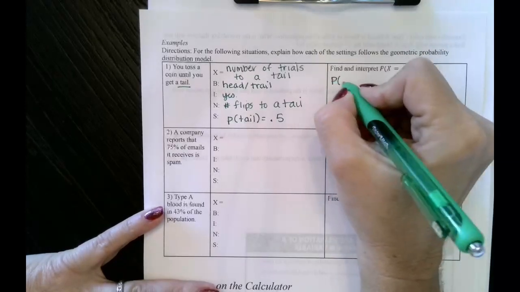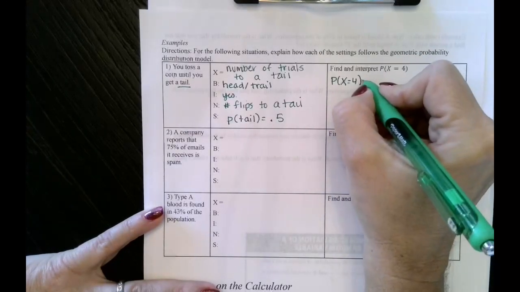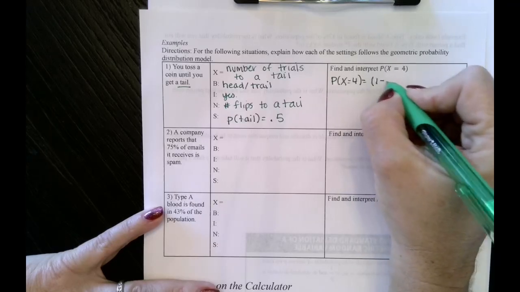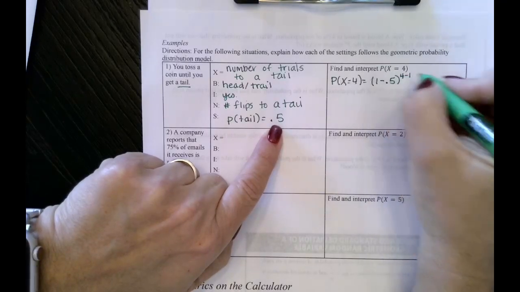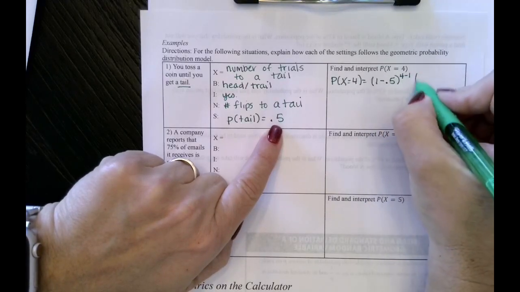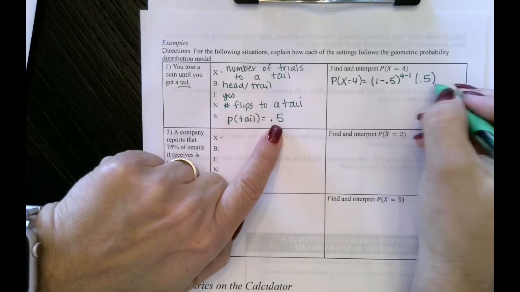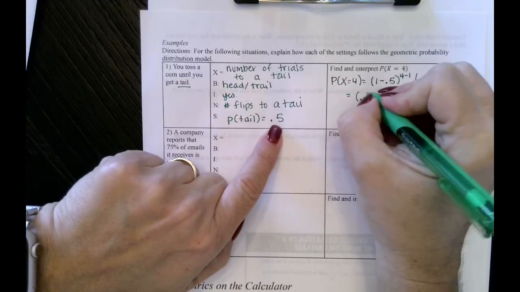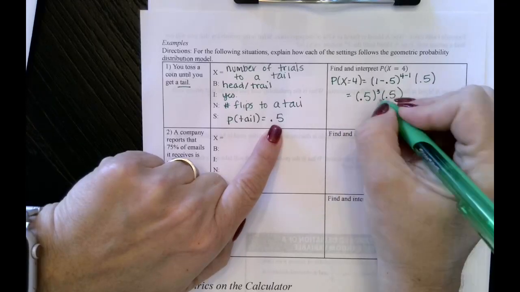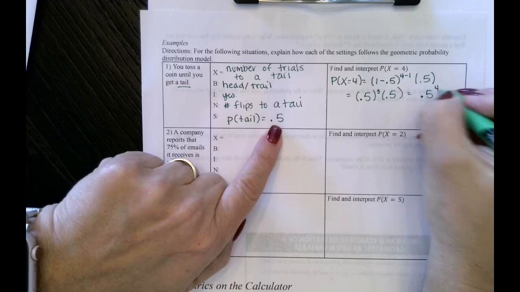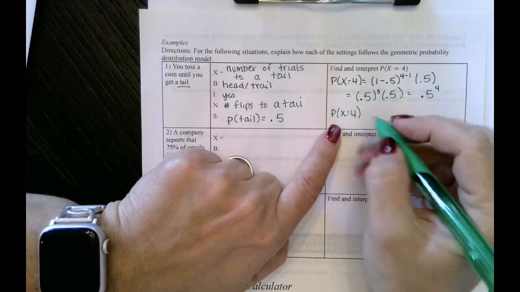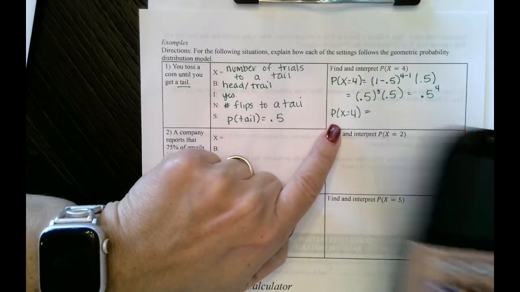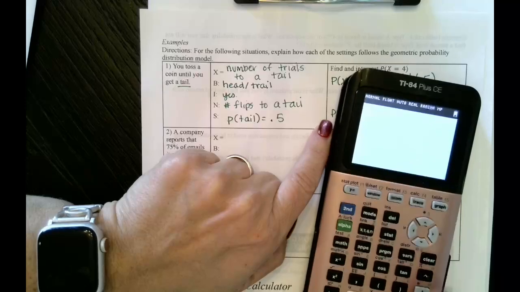All right, so this says x equals 4. My probability that x equals 4 is going to be 1 minus 0.5, which is my failure probability, to the 4 minus 1, the total number minus the 1, times 0.5. If I simplify this out, I get 0.5 cubed times 0.5. Because these numbers are the same, it's like saying 0.5 to the fourth power. So the probability that I would get a tail on the fourth try is, hold on, let me find my calculator, 0.5 to the fourth power, which is 0.0625.